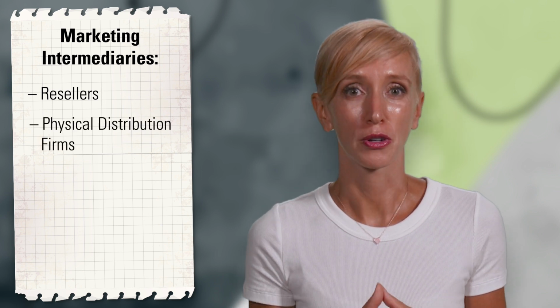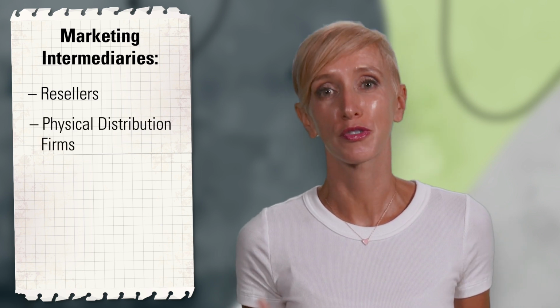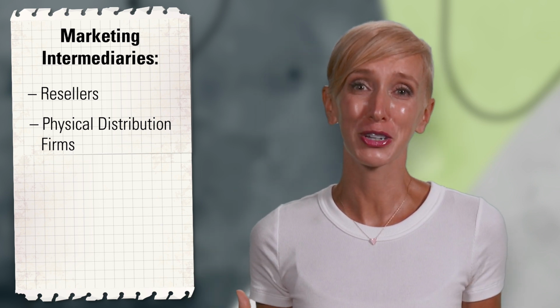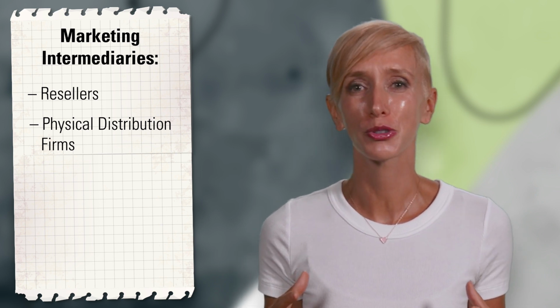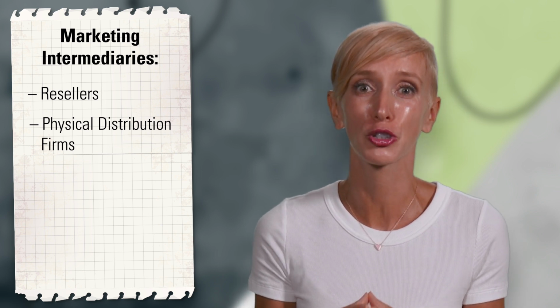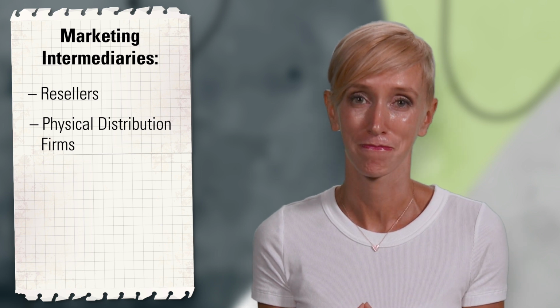Physical distribution firms help the company to stock and move goods from their points of origin to their destinations. This is critical because you need to make sure your products are available to target customers. This became a critical issue during the COVID-19 pandemic when marketers couldn't get their products to end users.